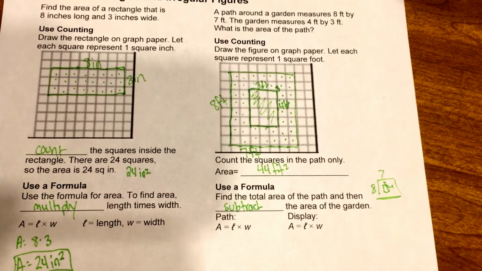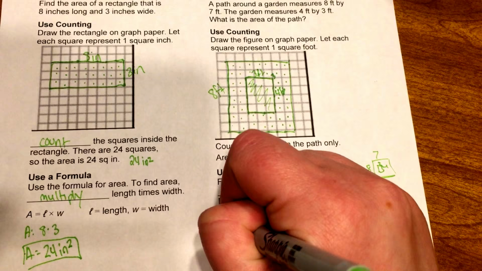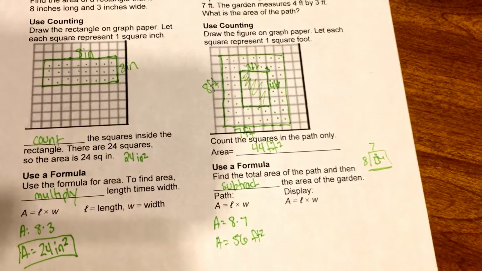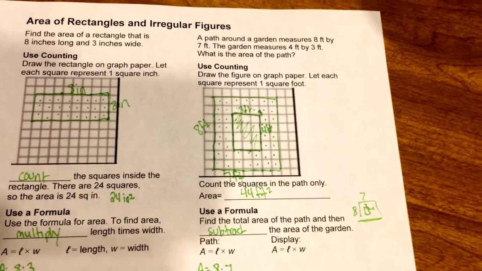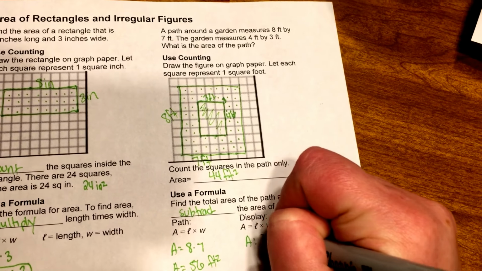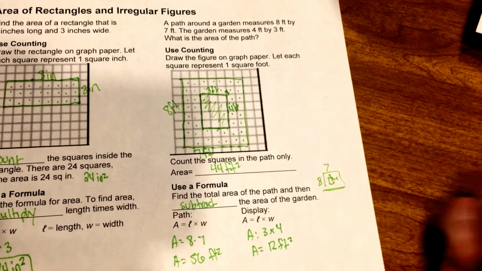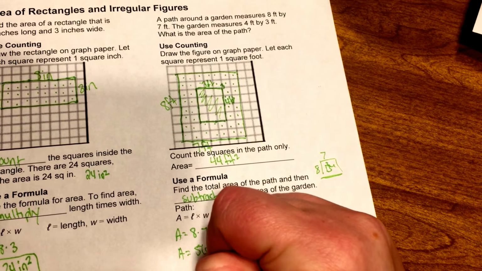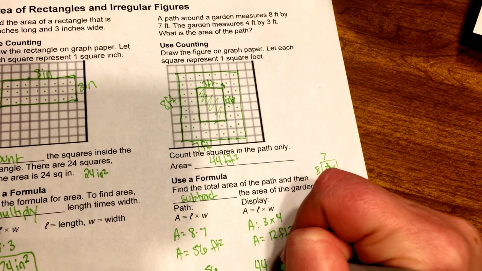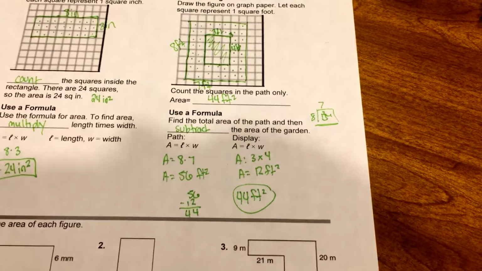So the first thing I want is the total area. I know the area is going to equal the length times width, so it's going to equal 8 times 7, which is 56 feet squared. Now I want to know the garden. The garden area was 3 by 4, and that's going to give me 12 feet squared. Now all I have to do is subtract it. 56 minus 12, I'm going to end up with 44. So my answer should be 44 feet squared, which is what we got when we counted.